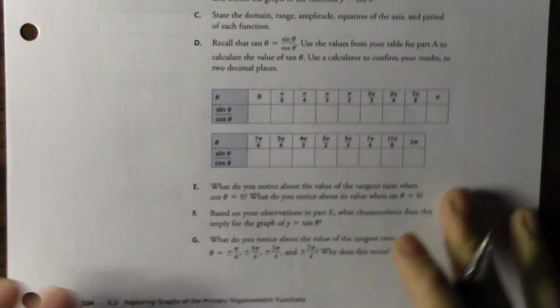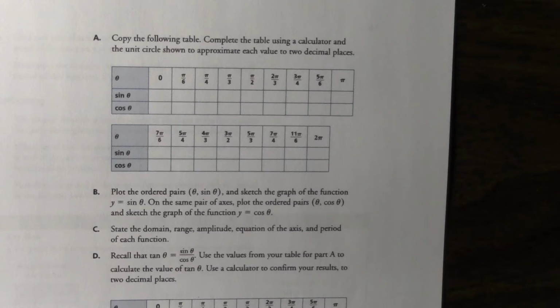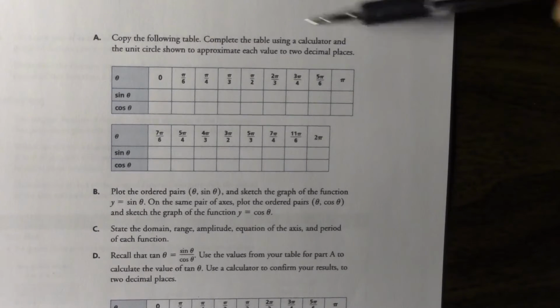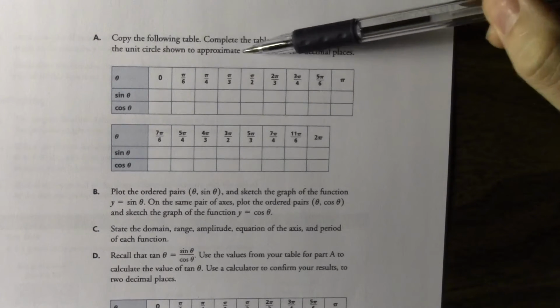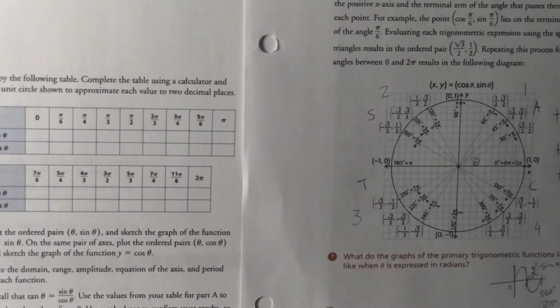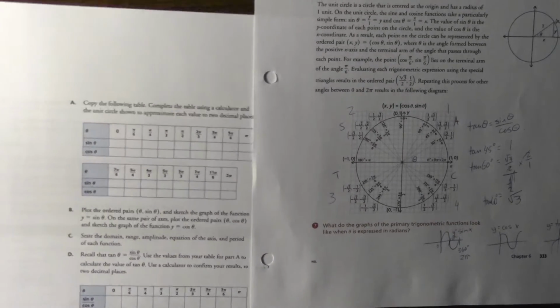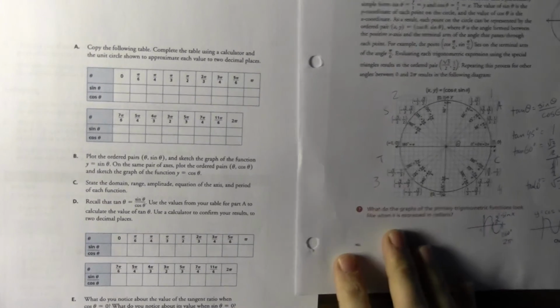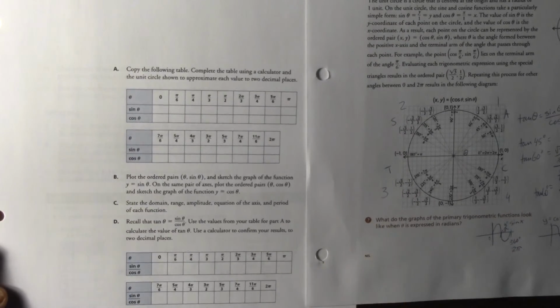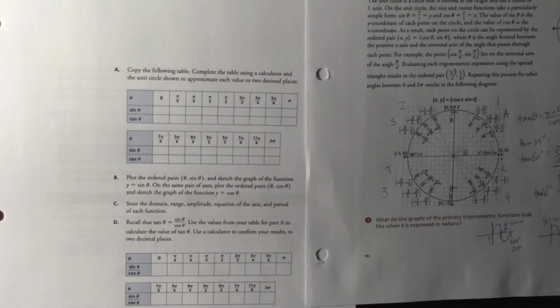All right, the first question says, copy the following table, complete the table using a calculator and the unit circles shown to approximate each value to 2 decimal places. So if we do this on a calculator, what do we have to be careful about? What's one of the things we want to be aware of before we start punching this into our calculator?